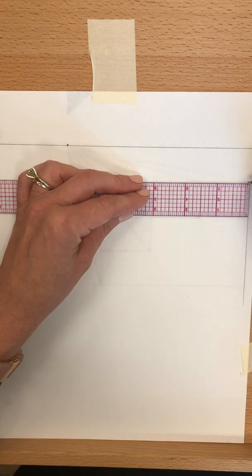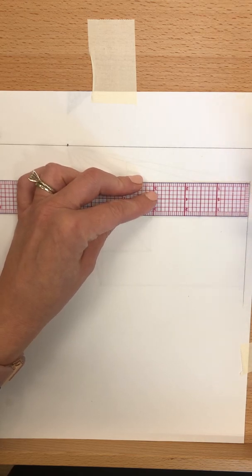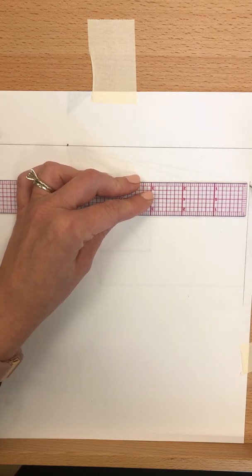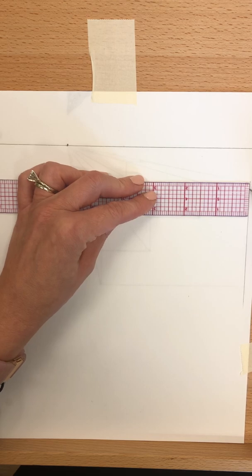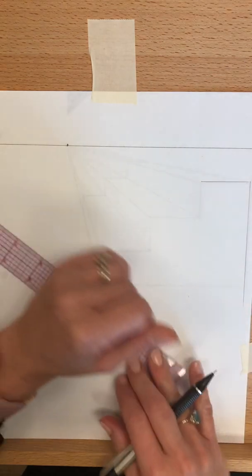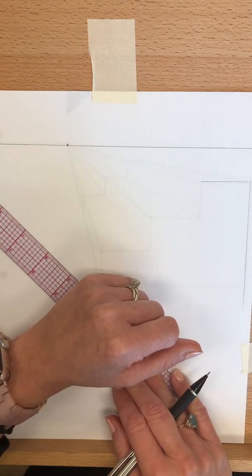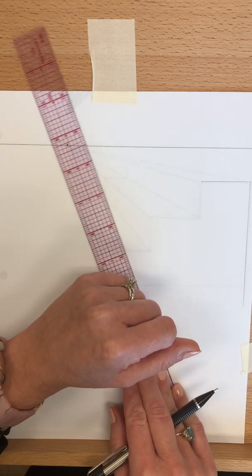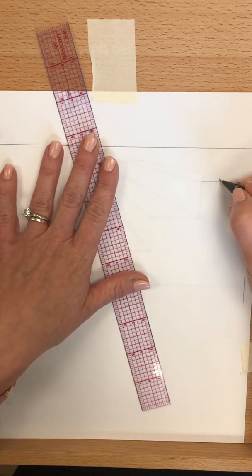So the measurement is going to be 1.5. Another thing too, you can hold this flush up against this line that you just created, and that will make a straight line. So you can try that. So at 1.5 inches, you're going to stop it right there, okay? And then the next thing you're going to do, so this is 1.5.